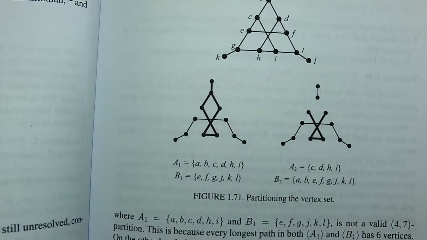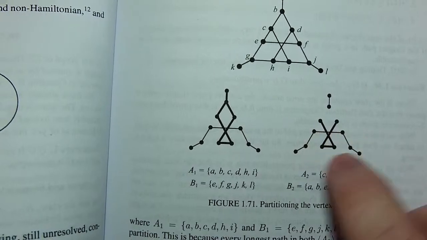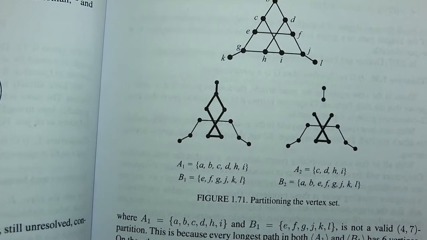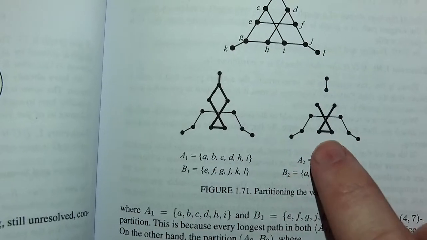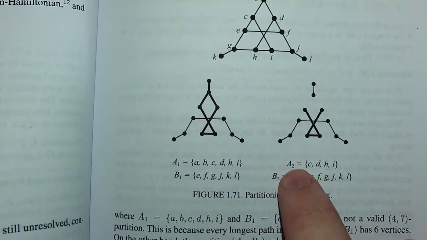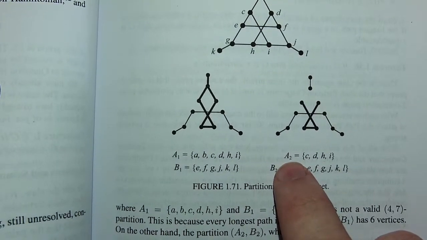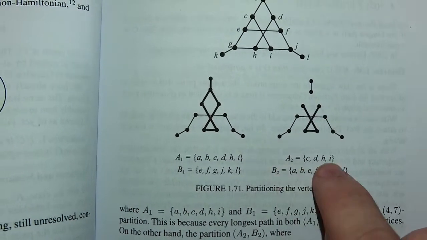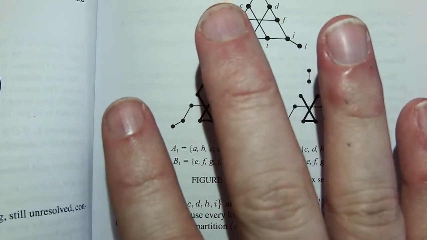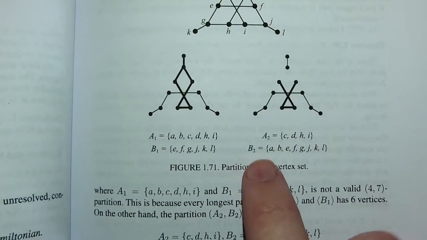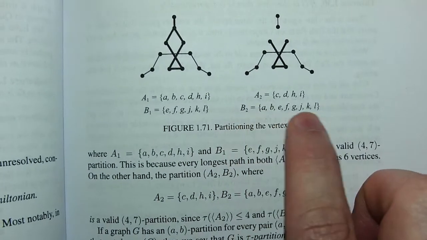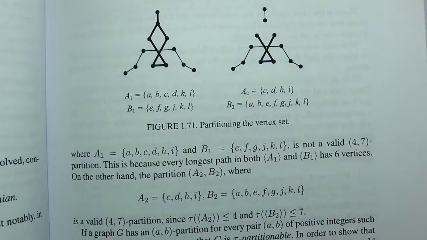A longest path is this piece down here, which contains 6 vertices. So A2, B2 would be a valid 4-7 partition, since the detour order of the subgraph induced by A2 is 4, which is less than or equal to 4, and the detour order of the subgraph induced by B2 is 6, which is less than or equal to 7.